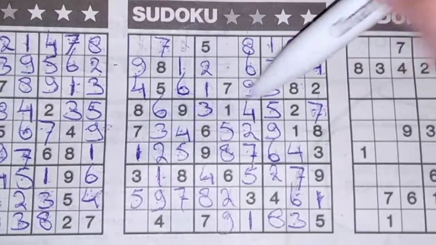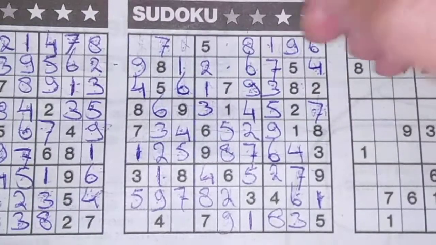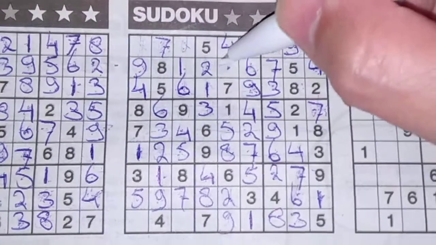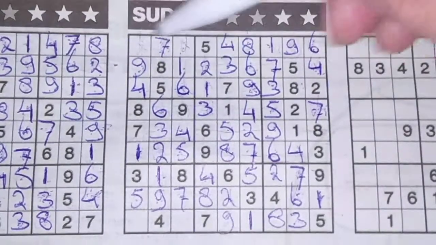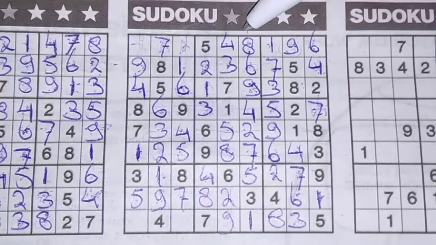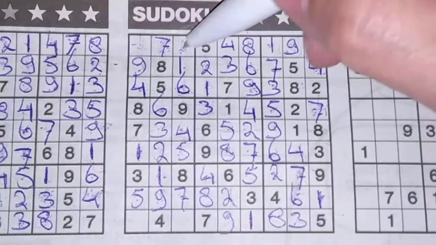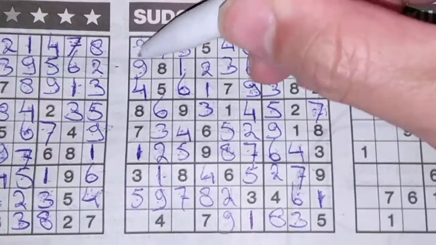2 numbers left in this big square for the numbers 4 and 3. We have a 4 here, no 4 there. 4 should be here, and the 3 goes there. These two numbers, the 3 and a 2. We have a 3 here, so no 3 there. 3 should be there, and the 2 goes there.